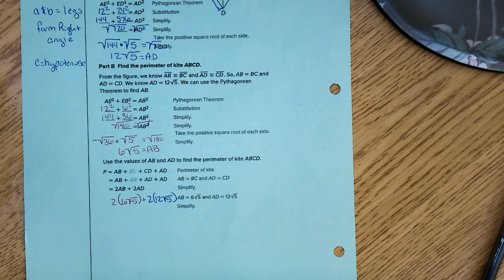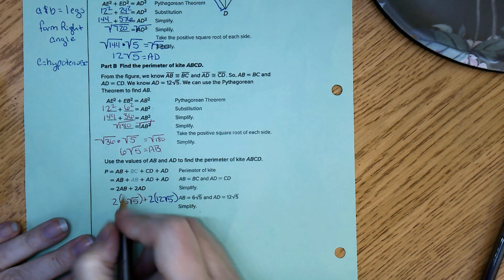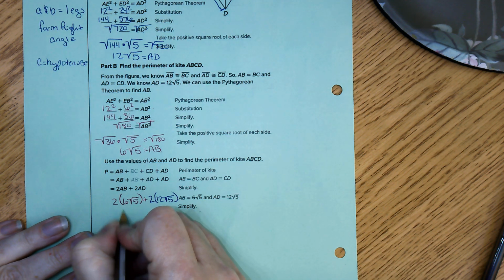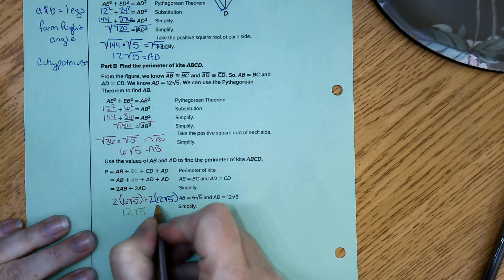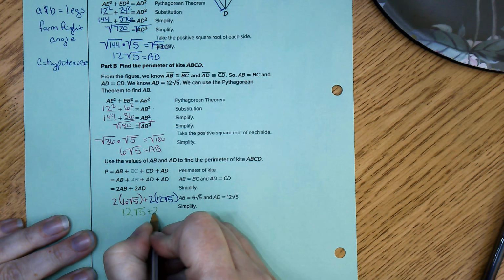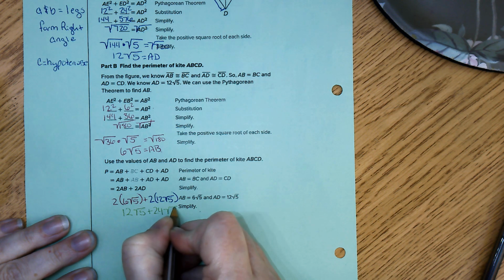We're going to distribute the 2. So 2 times 6 is 12 square root of 5, plus 24 square root of 5.